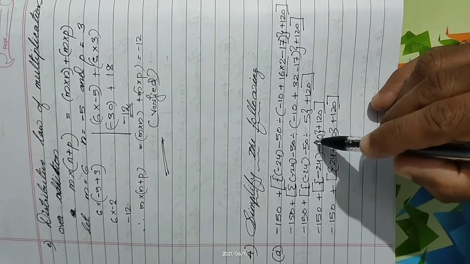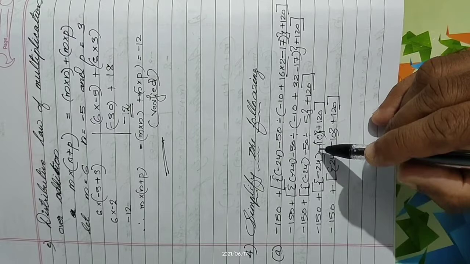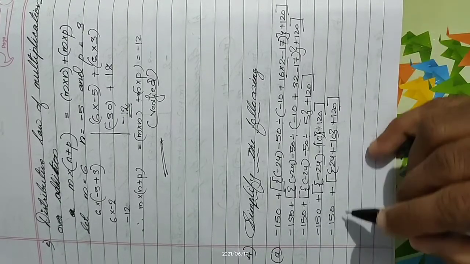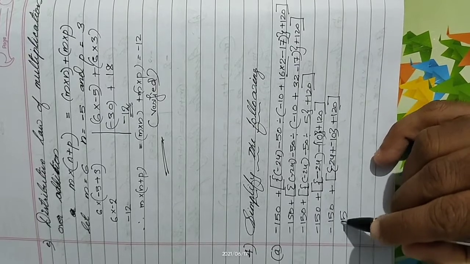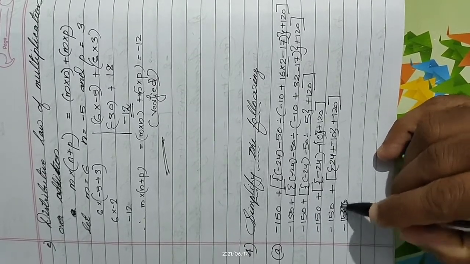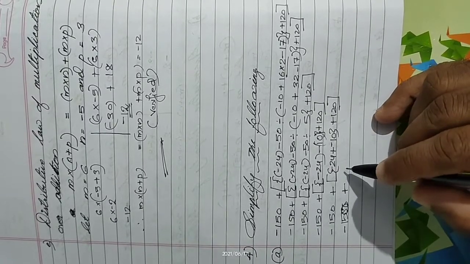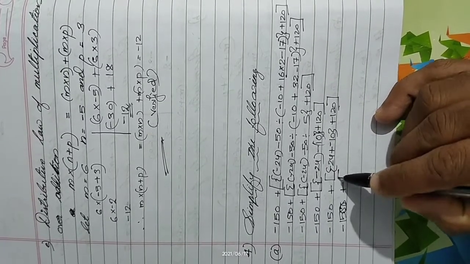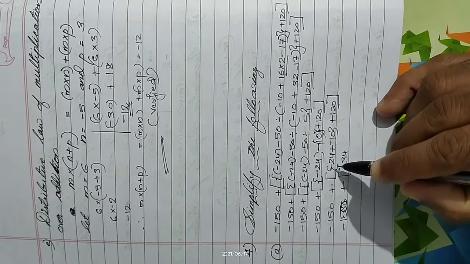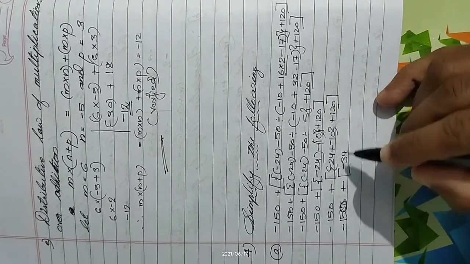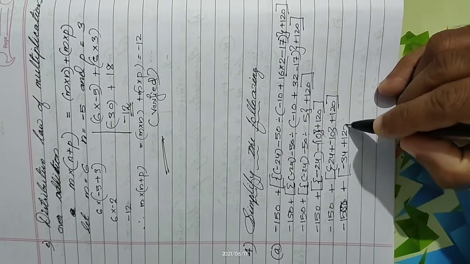So in order to subtract, we change to addition, and the additive inverse of 10 is negative 10. Therefore it will be negative 150 plus, both negative, if we add we get negative 34. Now there is no need of this bracket because we already got the answer, negative 34 plus 120.